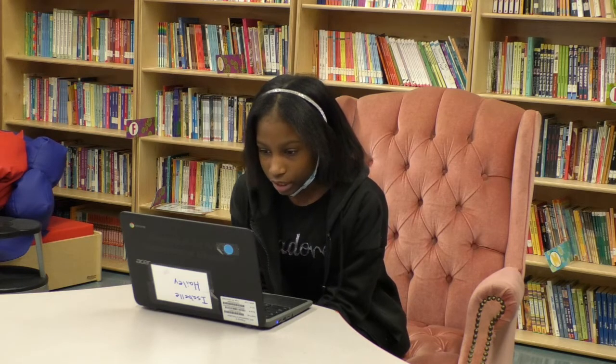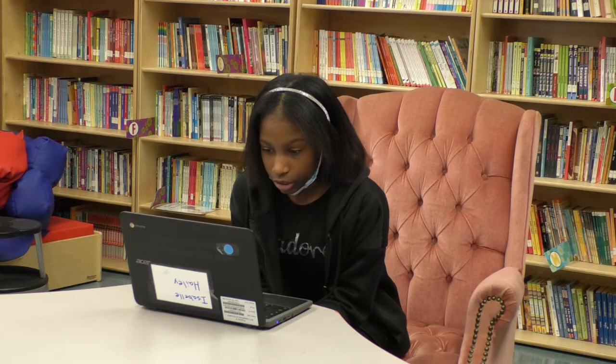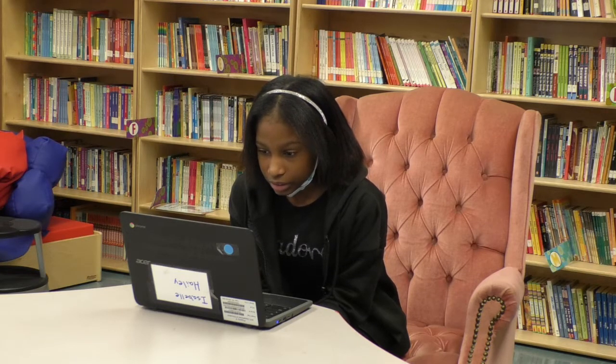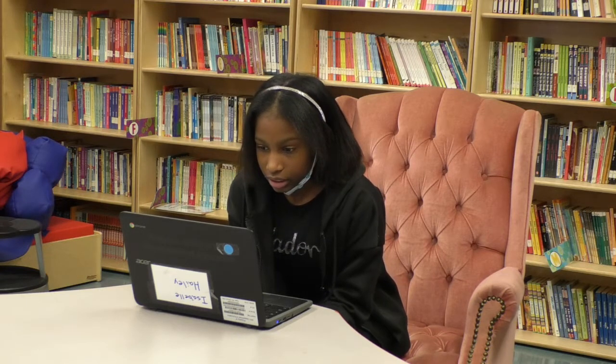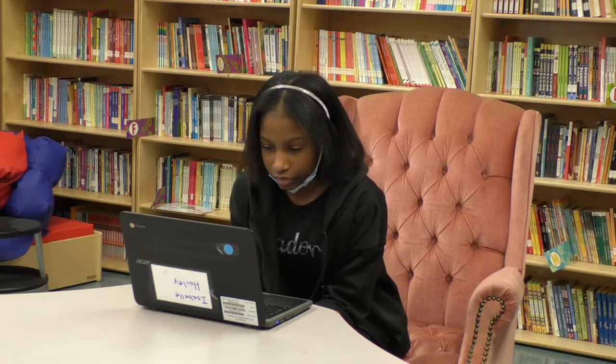Furthermore, what if we have more activities for recess? I think lots of the time we do the same thing over and over. Some of my peers and I think that it would be better if we did different things on different days, just to get the kids more involved in the activities.